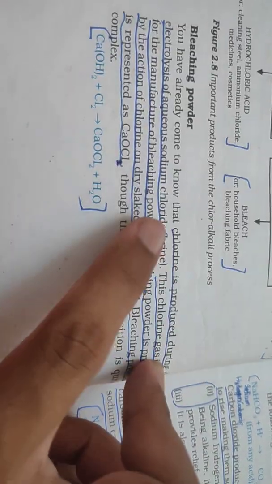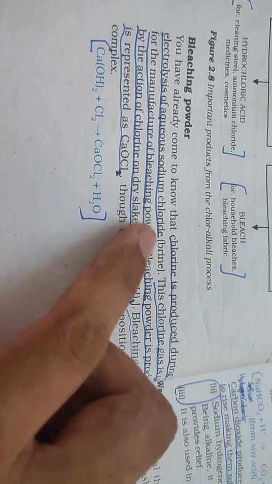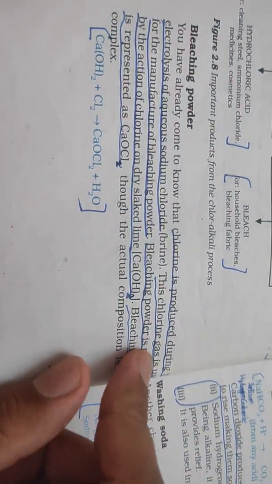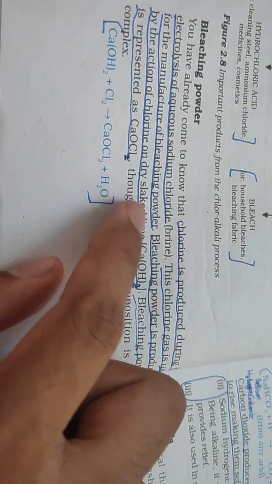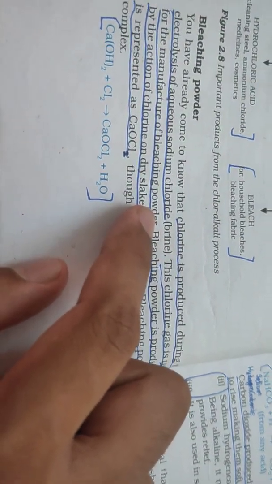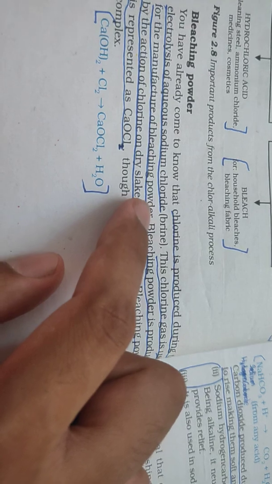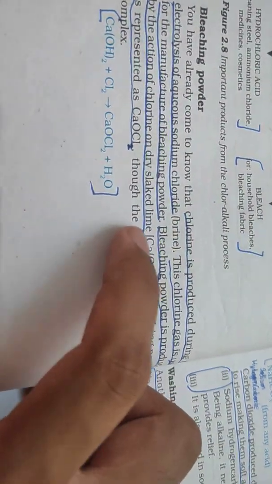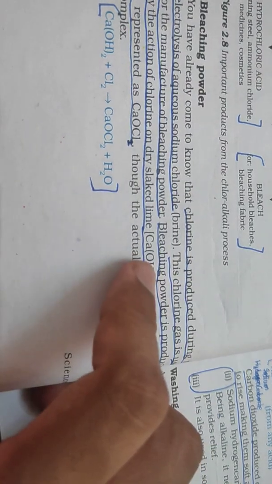Chlorine is produced during the electrolysis of aqueous sodium chloride. Aqueous sodium chloride is also called brine. This chlorine gas is used for the manufacture of bleaching powder. Bleaching powder is a product formed by the action of chlorine on dry slaked lime, calcium hydroxide.